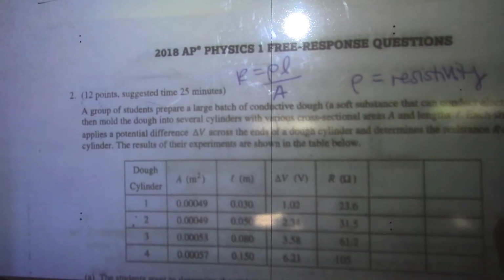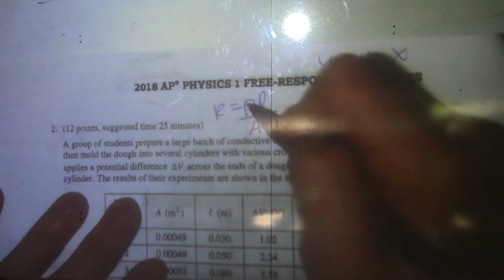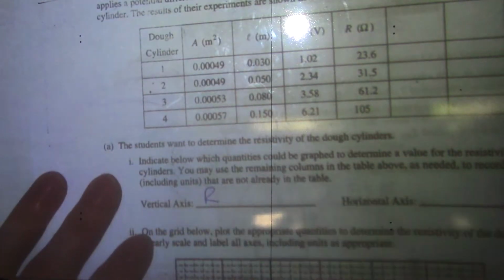So let's look at our equation sheet. You should look for the resistivity symbol, and then I see R equals resistivity L over A. So I want to get this. I have a graph. The easiest thing to do is think of this like a y equals mx equation. If I want my slope to be the resistivity, so this is my m, then you want R to be your y and you want L over A to be your x. So what you want on your vertical axis, your y-axis, is just resistance. And what you want on your x-axis is L divided by A.